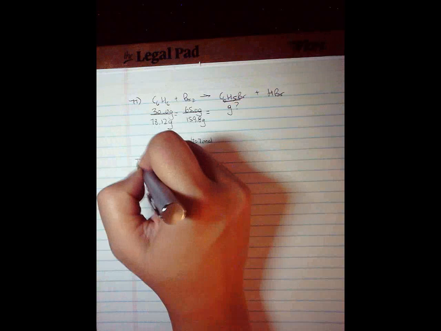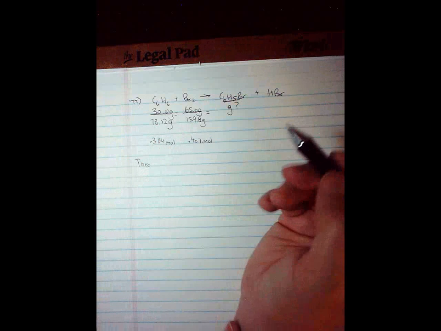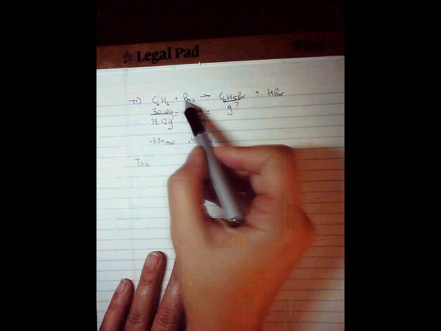Step 1, write down your theoretical mole ratio, according to the balanced chemical equation. And in first period it was cute, I had someone ask, is that balanced?